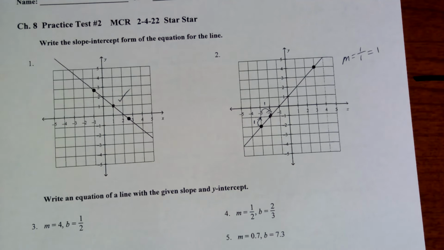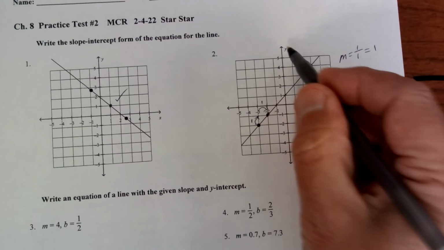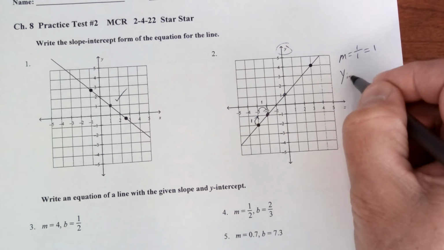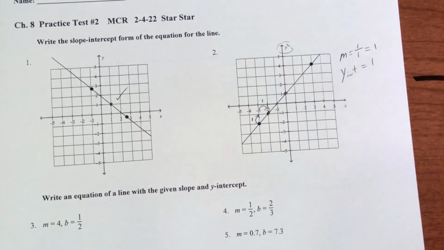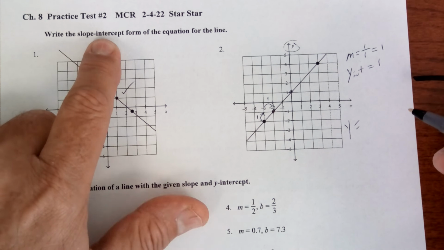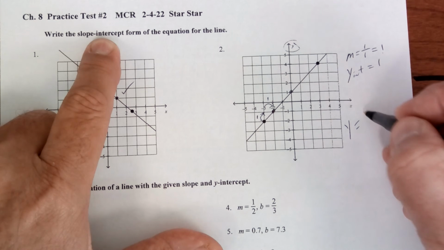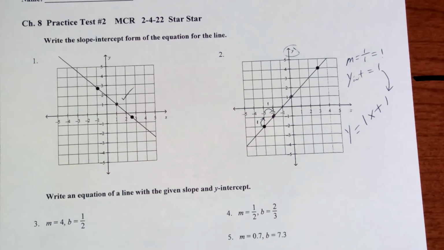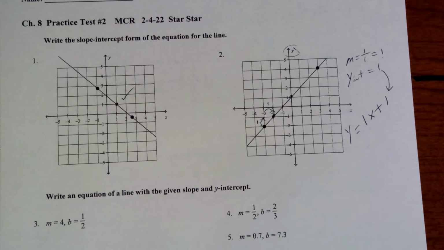The y-intercept is right here. There's your y-axis. So the y-intercept is 1. So you can write a line. You can say y equals slope-intercept form, m, which is 1, x plus b, which is the y-intercept. And that's how you do it. So you have to find the slope, and then you have to find the y-intercept. Any questions on number 1? Or 2, rather?